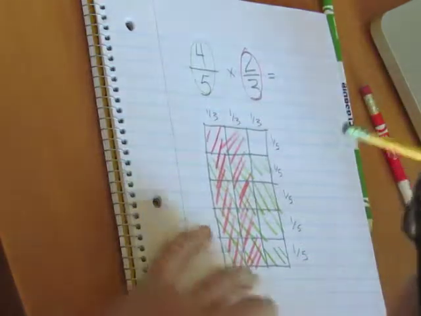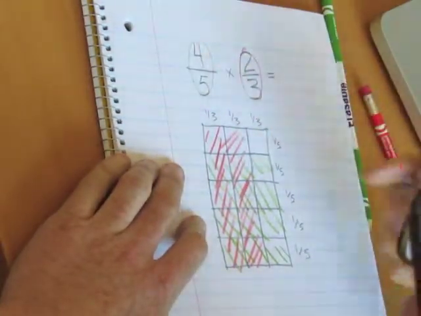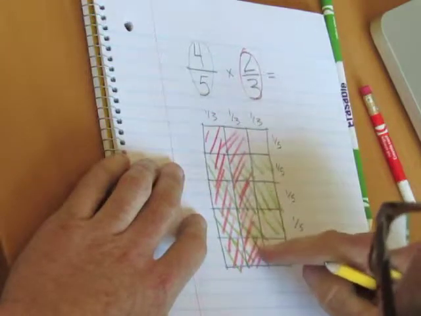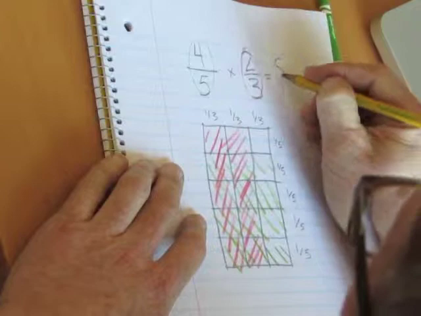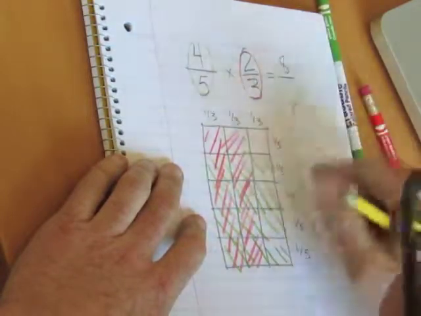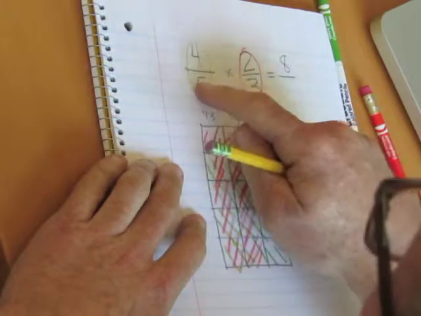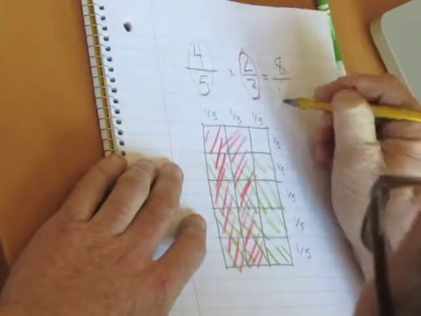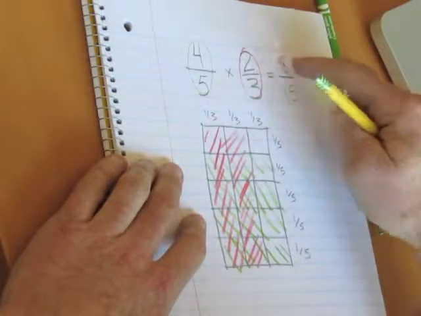Now we ask, how many boxes are filled in red and green at the same time? Well, 4 times 2, or numerator times numerator, equals 8. Out of how many boxes total? Well, 5 times 3, or denominator times denominator, 15. And so the answer to 4/5 times 2/3 is 8/15.